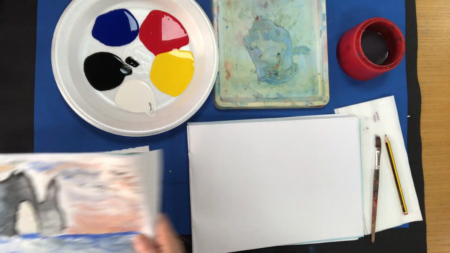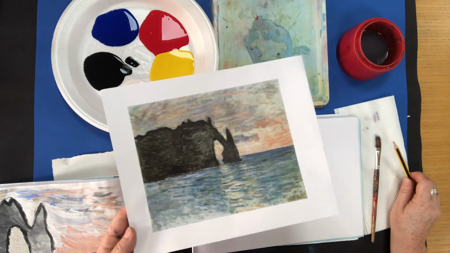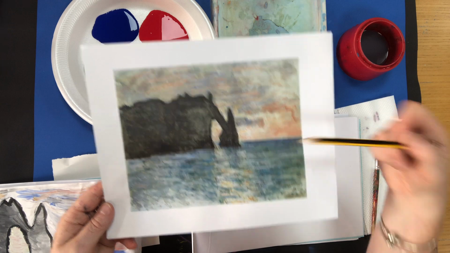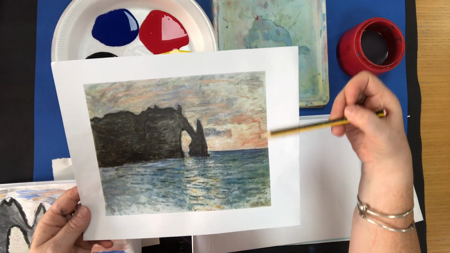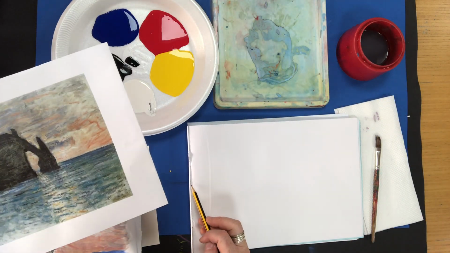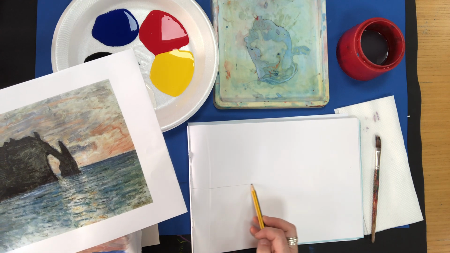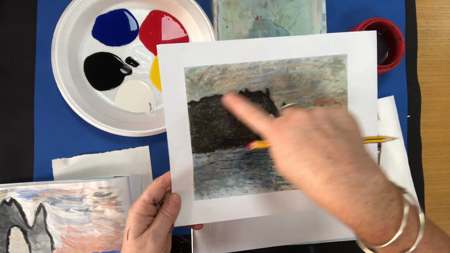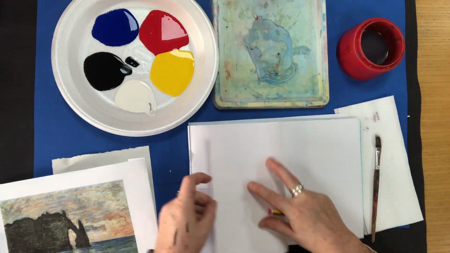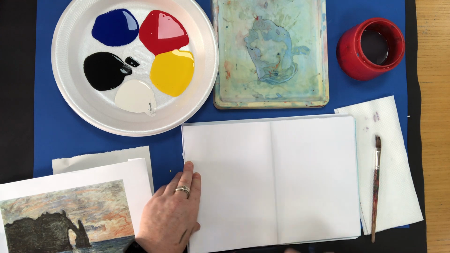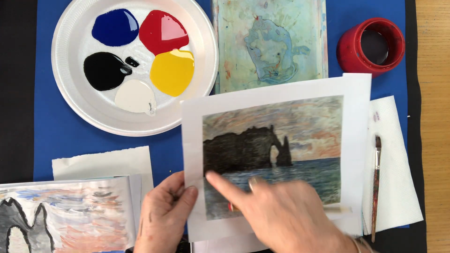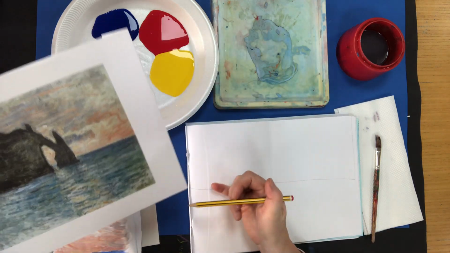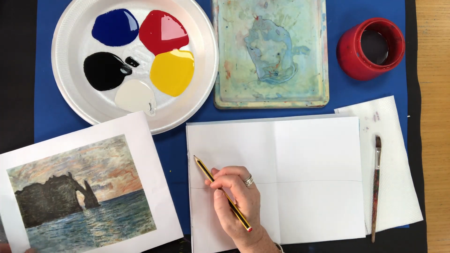Now the first thing we need to do, Year 1, Year 2, Year 3 even, is we need to divide the sky and the sea. And if you look, the sky is just slightly bigger than the sea, so I'm going to do my line just below the middle of the page. And then you can see this black cliff, and I'm going to fold my piece of paper in half because the cliff takes up about half of the piece of paper. So I'm going to very lightly draw in my cliff.